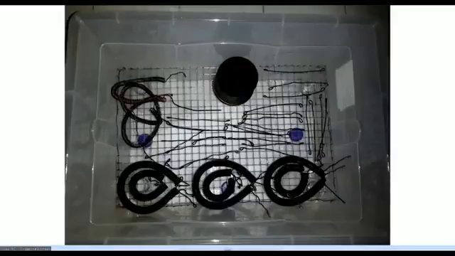So, okay, that is pretty much all that I wanted to show today. And as you can see in this picture, it has already started the second round of vapor coating.